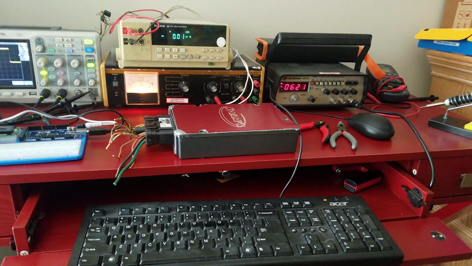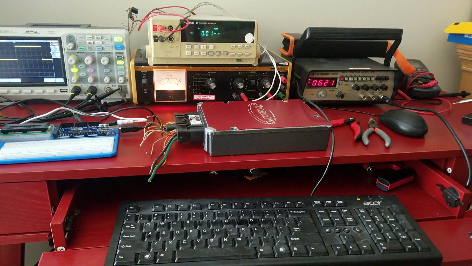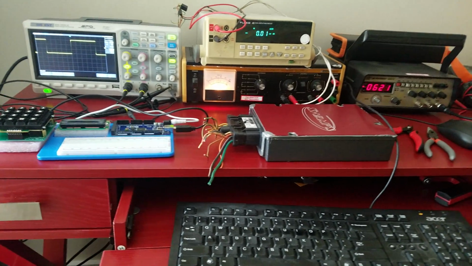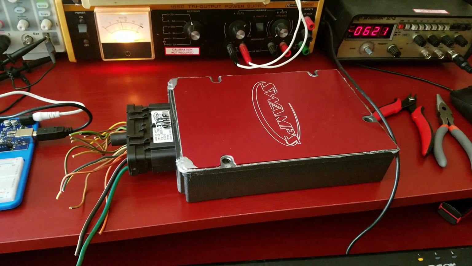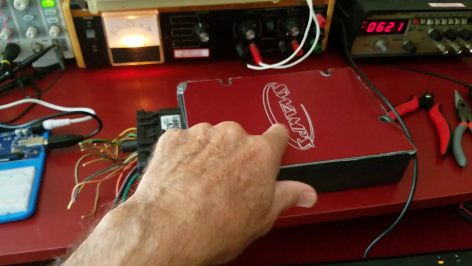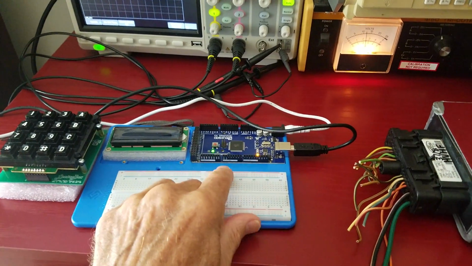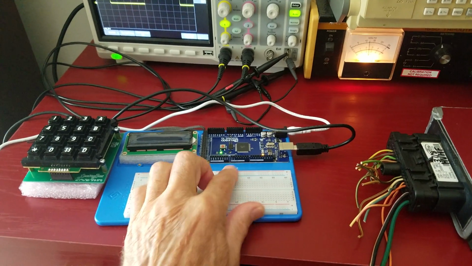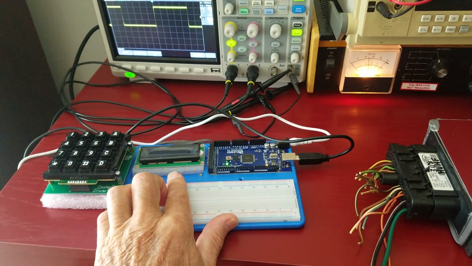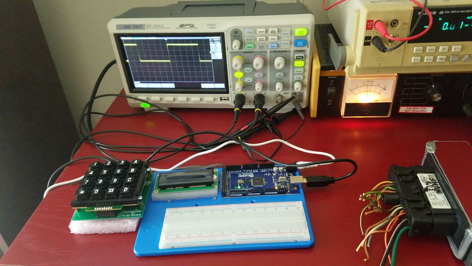What you're looking at here is our development workstation, where we will be developing the control unit for the Swamps Diesel injector driver module, which you see right here. We'll be using a 2560 Atmel processor. We'll have a four line by 16 character display and a keypad. This will all be mounted in an enclosure.